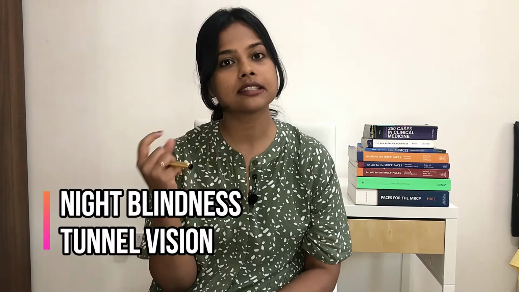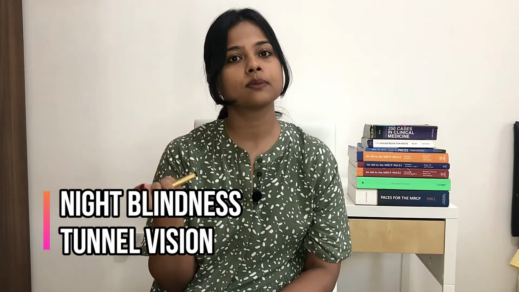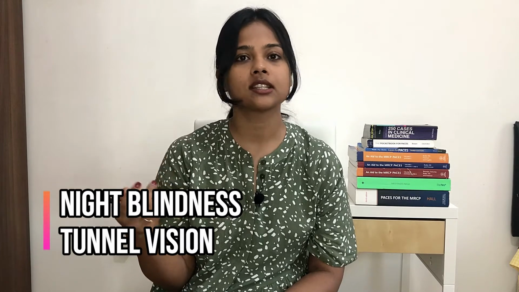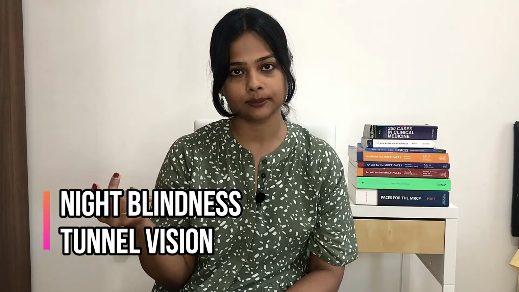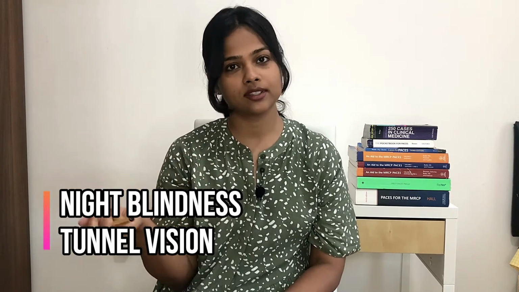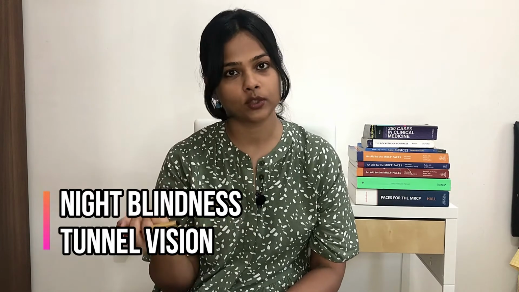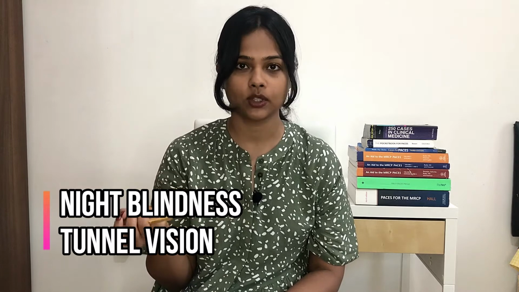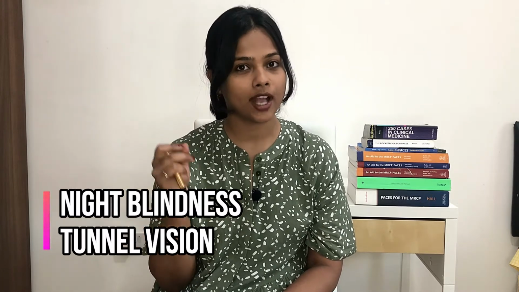Now, your question stem may say that this patient has recently had a road traffic accident or this patient has history of bumping into things. Don't be fooled by this question stem. This is not pituitary macroadenoma. This is tunnel vision, as is seen in retinitis pigmentosa. The third point that you have to elicit to arrive correctly at a diagnosis of retinitis pigmentosa is family history.